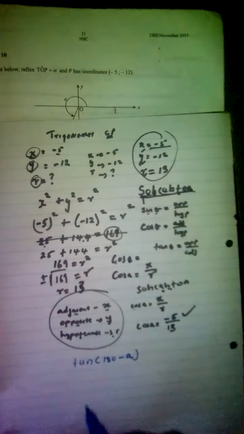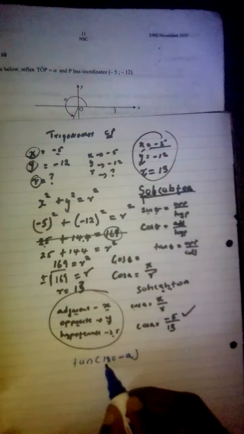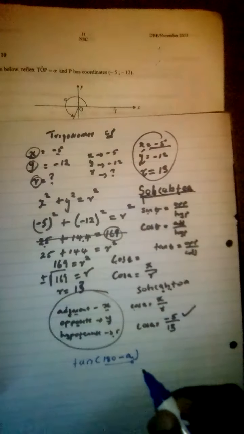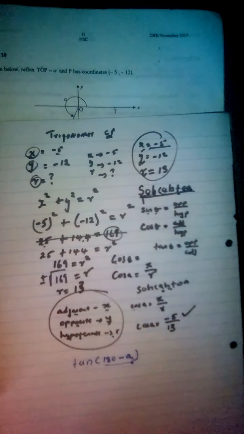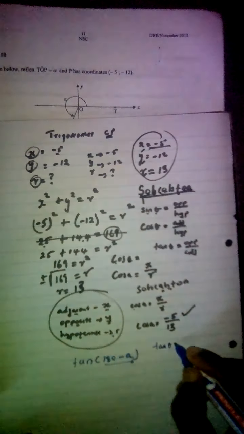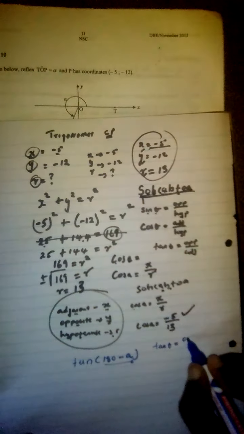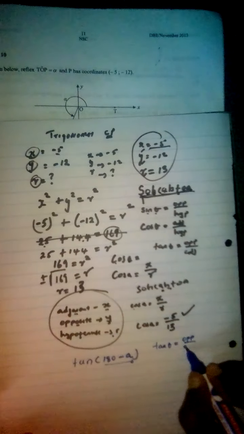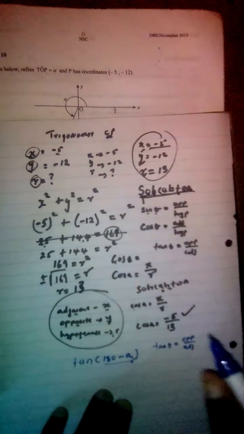So here, with tan of 180 minus alpha, guys, we said something about the tan of an angle, like tan theta. We know tan theta is opposite over adjacent. Remember SOHCAHTOA, it's very important.